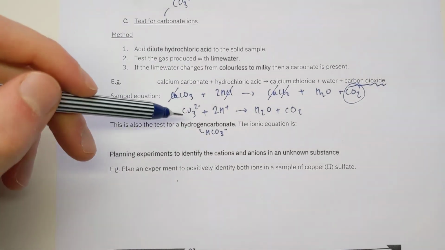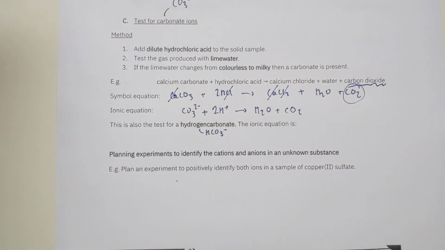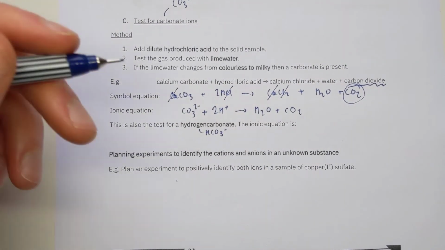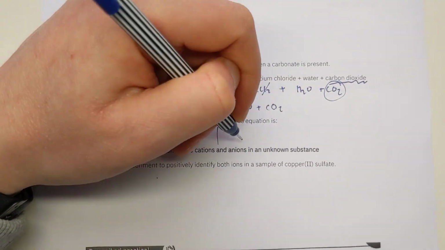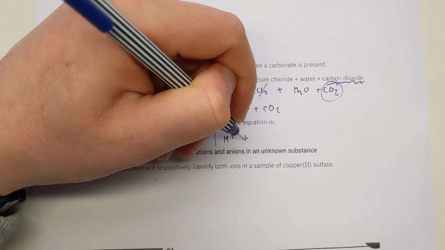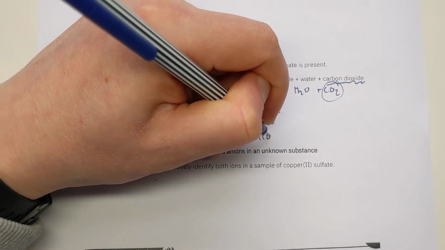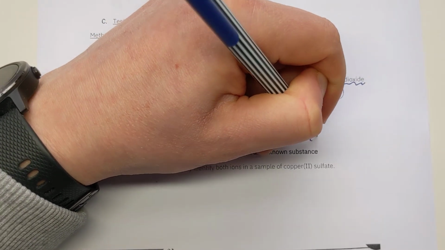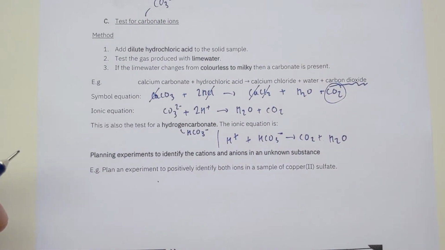I said this works for hydrogen carbonate as well, because remember back from acids, hydrogen carbonates react in identical ways to carbonates. So I can do the same test, they're pretty much the same ion. The ionic equation for a hydrogen carbonate ion test would be similar. I'll just write it down so you have it for your notes. I don't think it's particularly important though. H plus plus HCO3 minus, which is your hydrogen carbonate ion, goes to CO2 plus H2O.